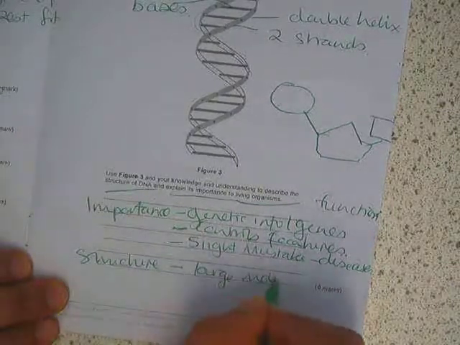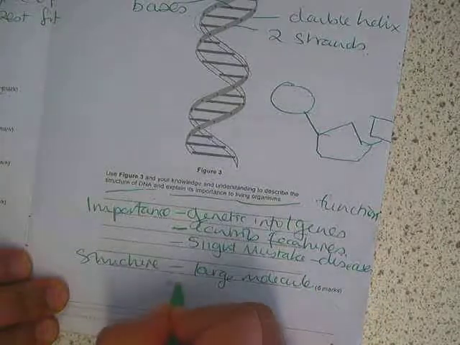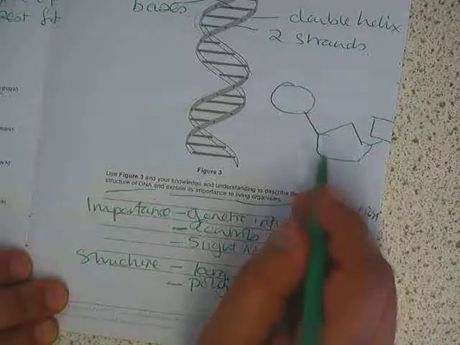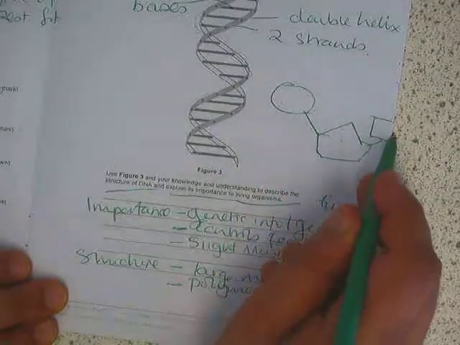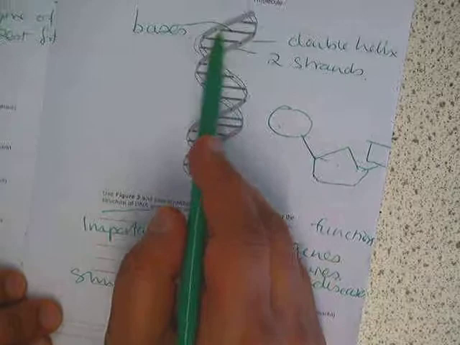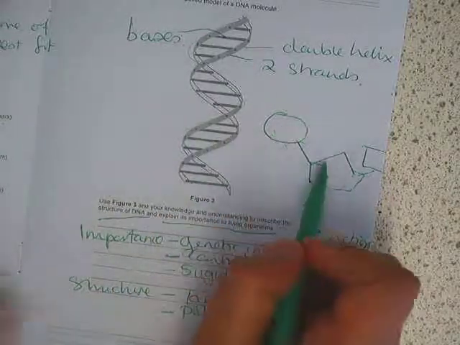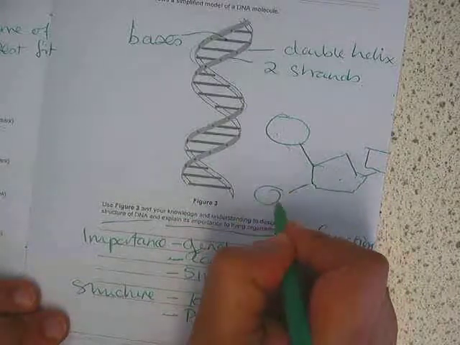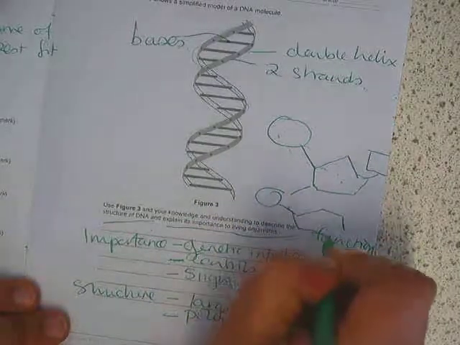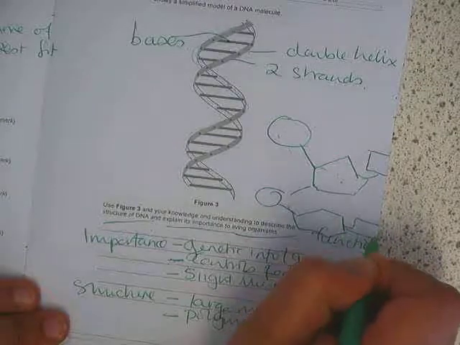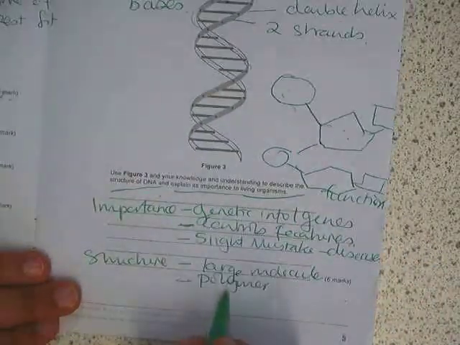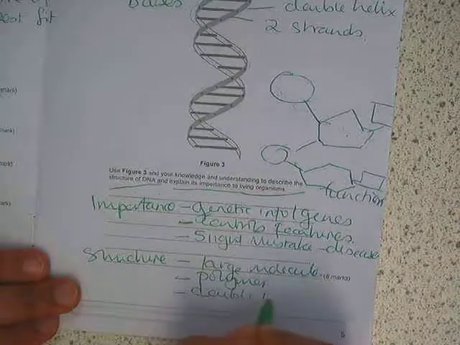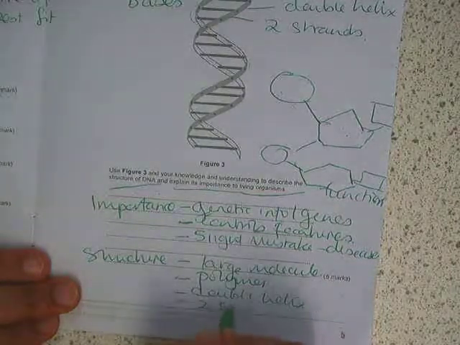So for the structure, you can talk about how it's a large molecule. Okay, it's obviously microscopic, but it's quite a large one. It is actually a form of a polymer because each nucleotide, we call these 3 things together a nucleotide. So this DNA is made up of a phosphate, a sugar, and a base, and then that is connected to another phosphate, sugar, and a base, and these are called nucleotides. So you've got polynucleotides, so it is a polymer, and then it's obviously a helix, so you could talk about it being a double helix.